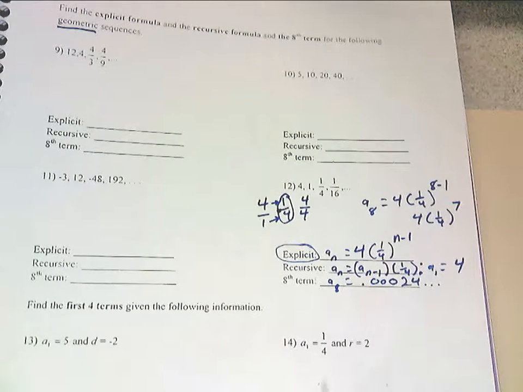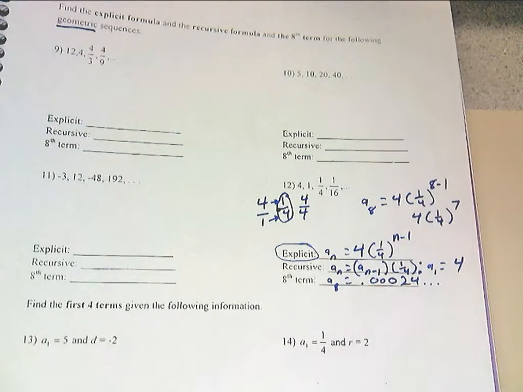Okay, and then the last two problems, they give you a first term on both of them. And you just have to find the next 4 terms.